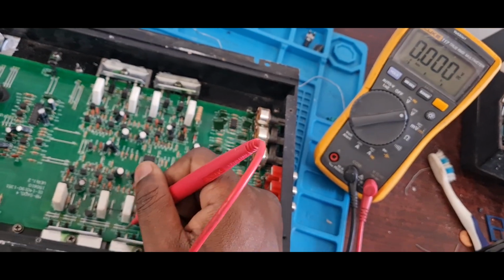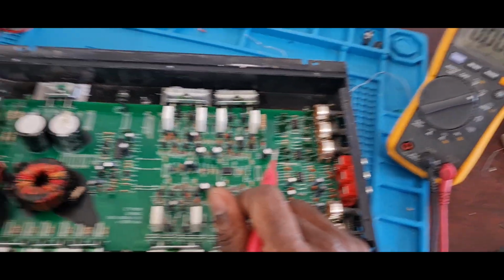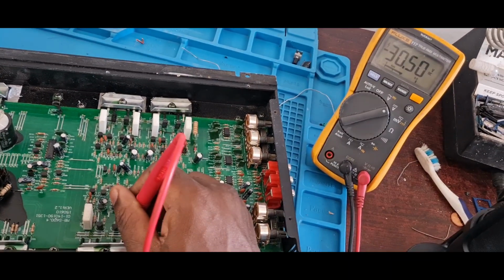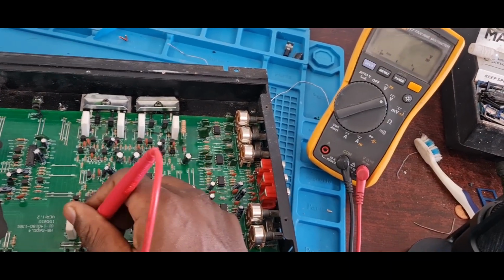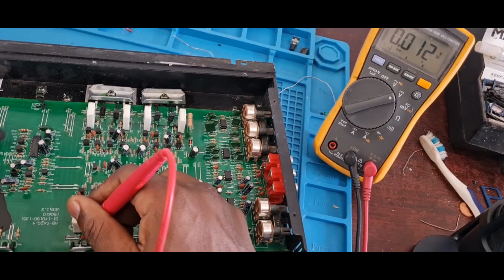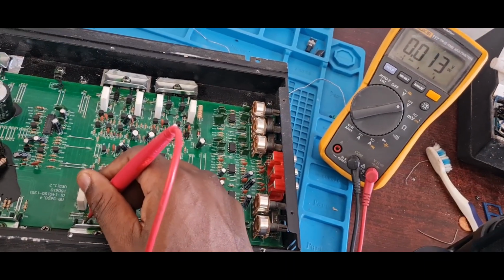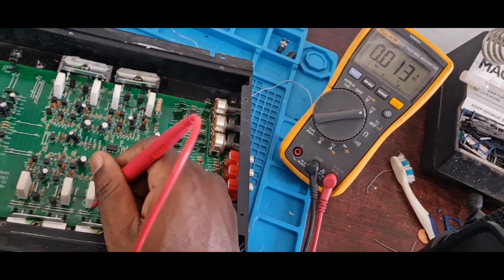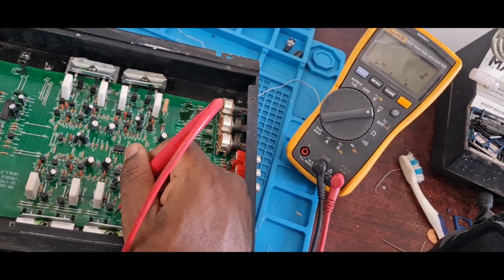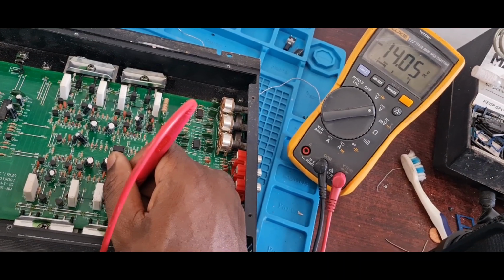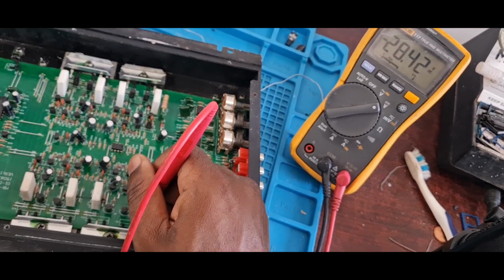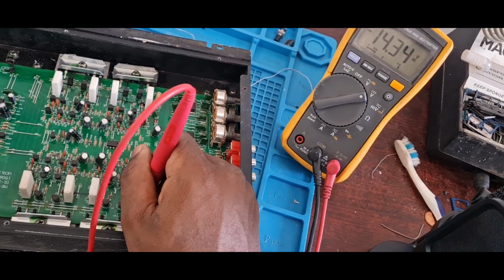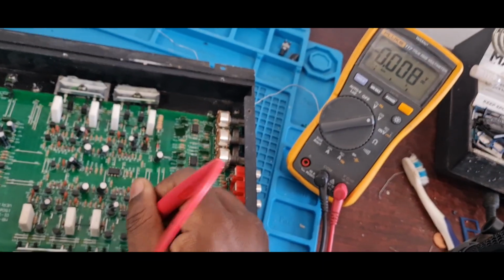Okay, I get negative 30 volts there, and I only get negative 14 volts. As I can see, I don't get the positive voltages, I'm only getting negative voltages. Negative 14 volts, negative 28 volts, negative 14. So that's the gate voltages and the drain voltages.